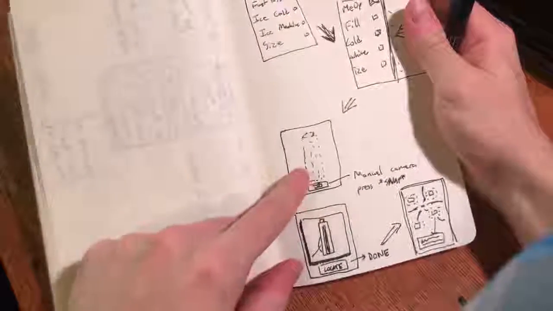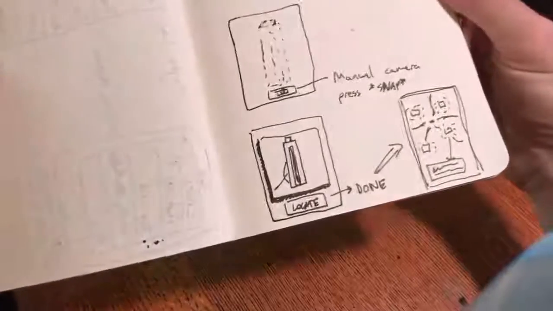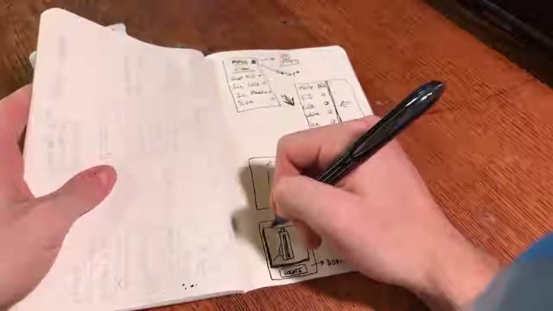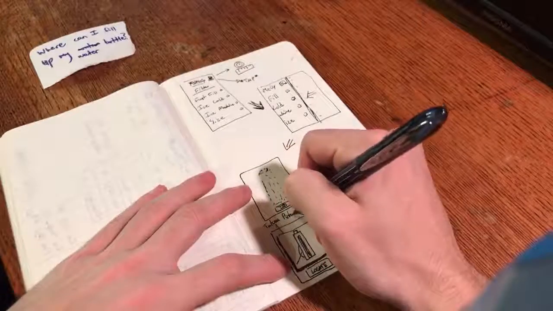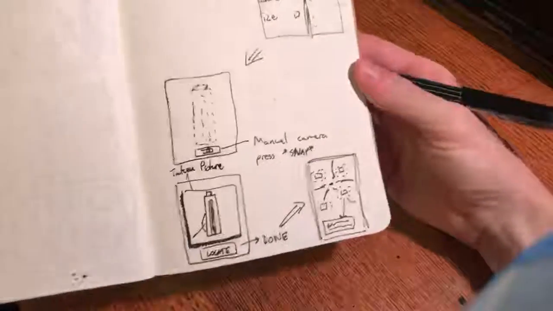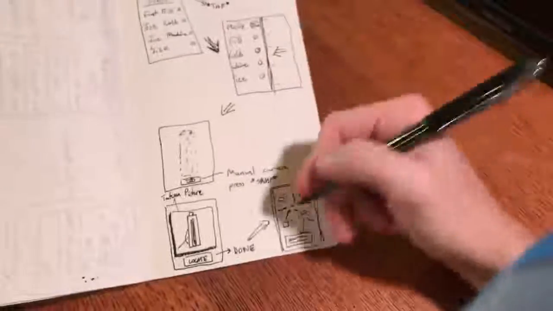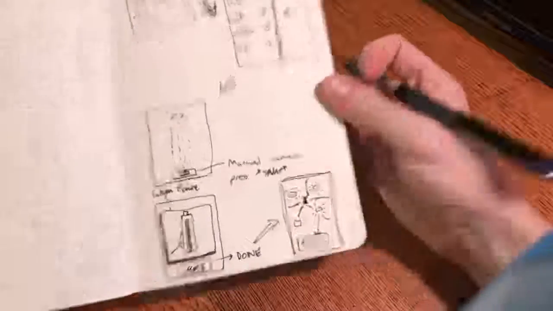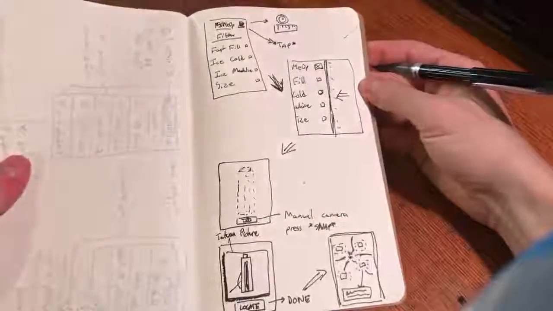Your camera with the manual camera snap button. And you can locate it. There's your camera, like your picture has been taken. Taken picture. Okay, and then you click the locate or the done button, and it shows you on the map where you are. Make this like a pin. Woohoo! I'm here, and it'll show the route to the bottles that you want, where they're at, etc.